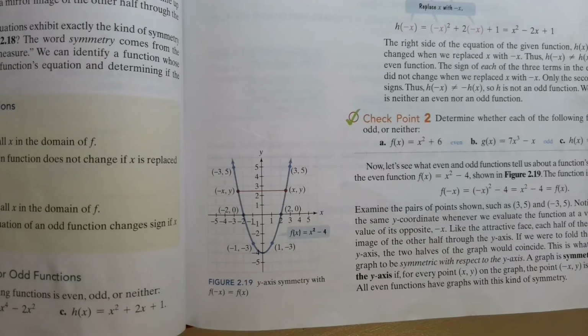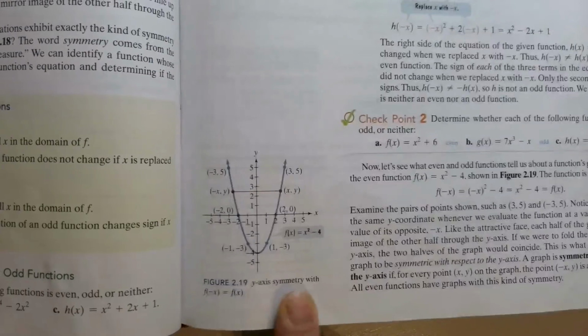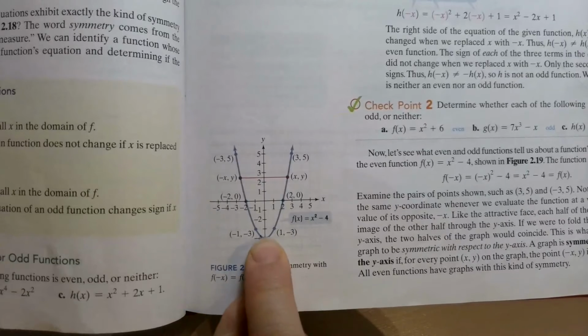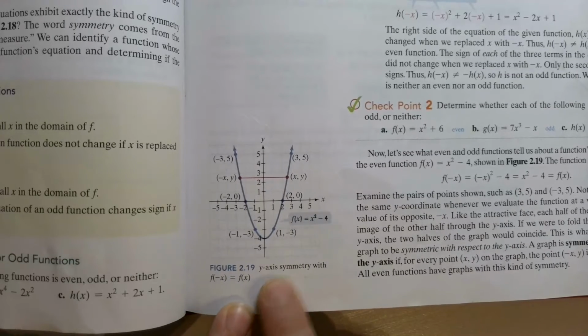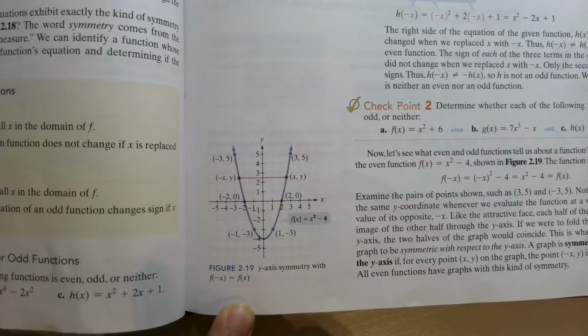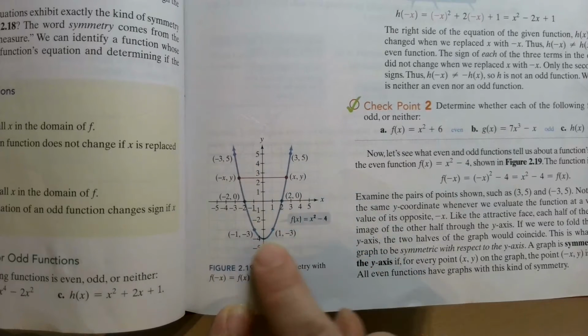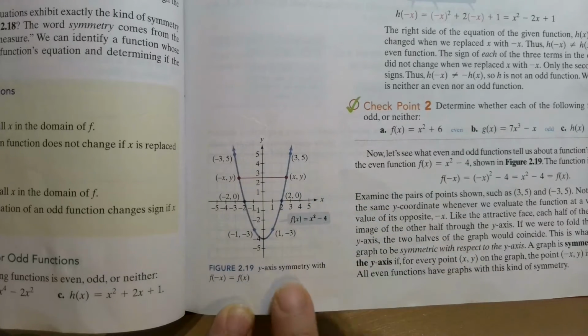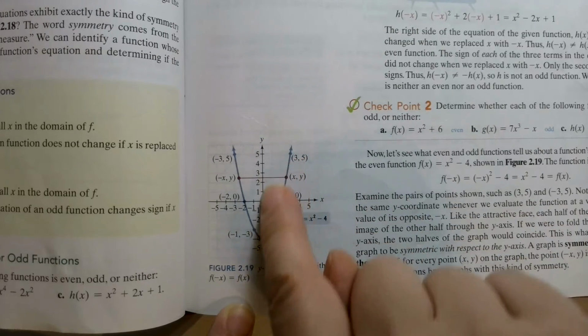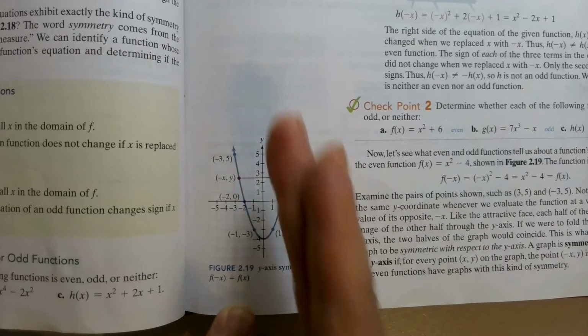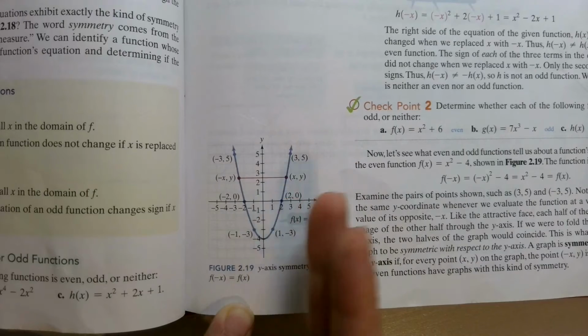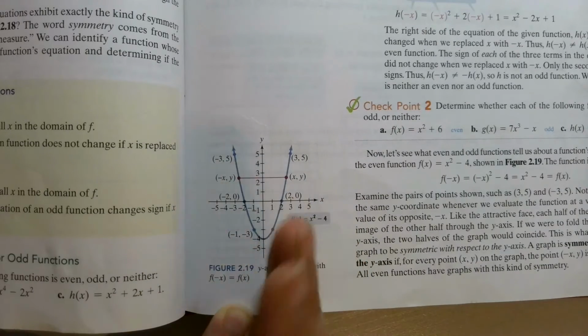So coming back to math images or graphs, we have right here a graph of a parabola. Specifically, we have the graph of a quadratic equation, or a parabola, and this is showing how we have y-axis symmetry, where if you draw a line down the middle here, if you had a mirror on the y-axis, these two sides are the same. You just kind of flip it over, right?